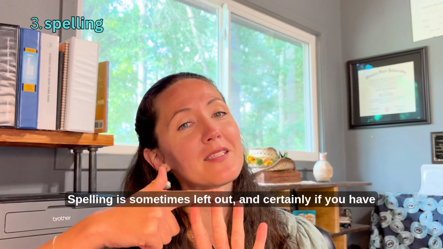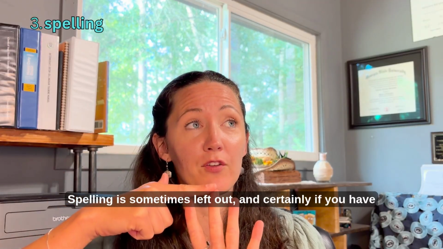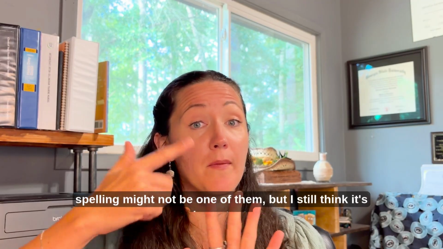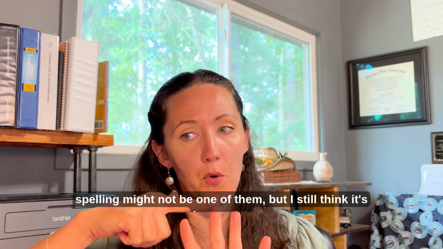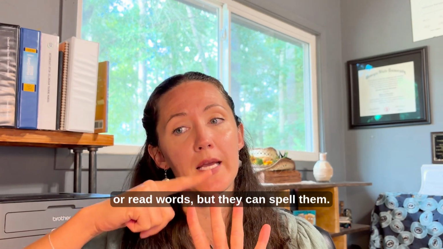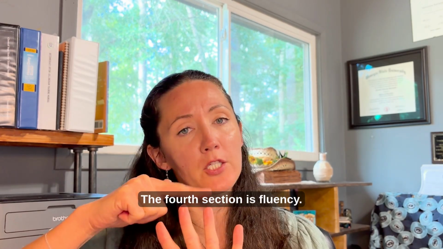Spelling is sometimes left out, and certainly if you have your own goals that you're working on as a special education teacher, spelling might not be one of them, but I still think it's important. So you want to assess if students can not only decode or read words, but can spell them. The fourth section is fluency.